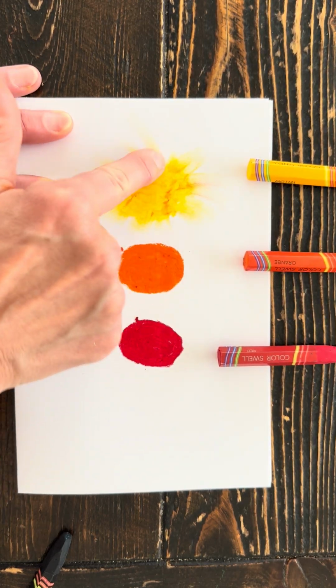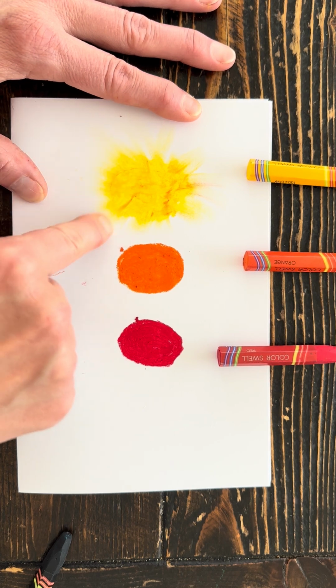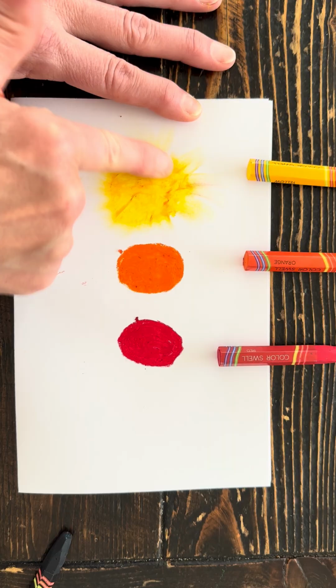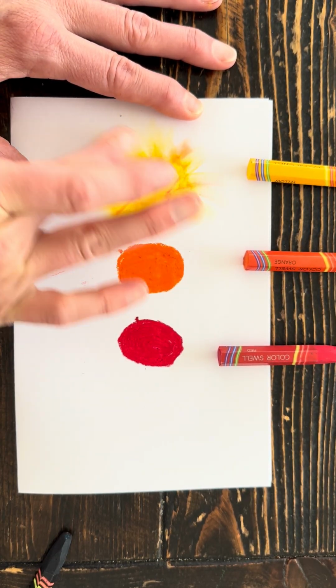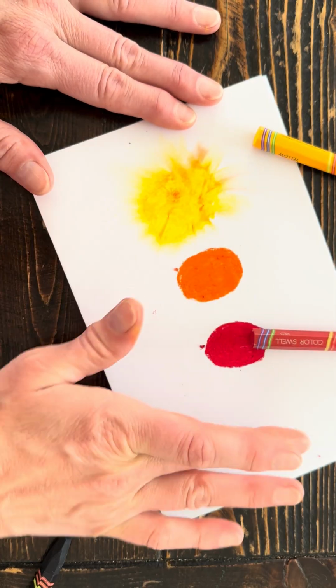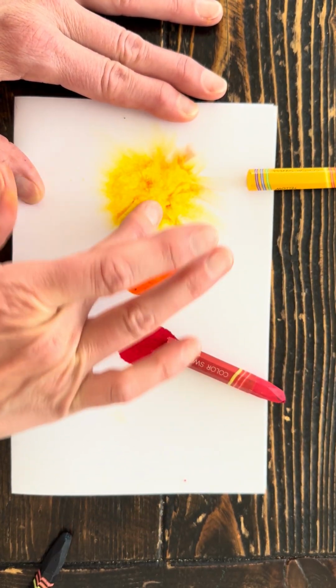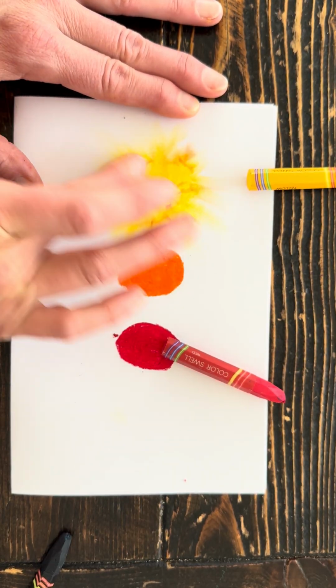And right now it kind of looks like a sunshine. And I'm just going to keep going out in all different ways until it is, oops, I had some red on me, but that's okay because it just gives it some texture and it makes it look kind of cool, especially with this abstract art. It's going to look very, very cool at the end.